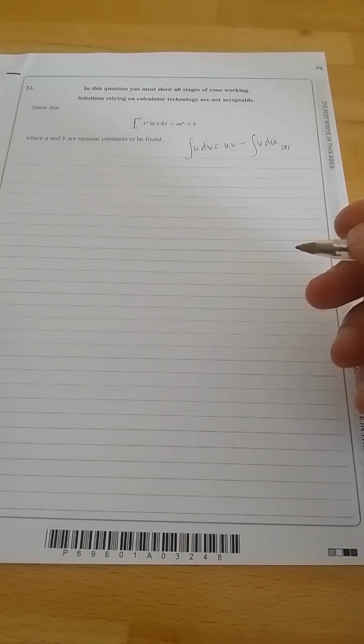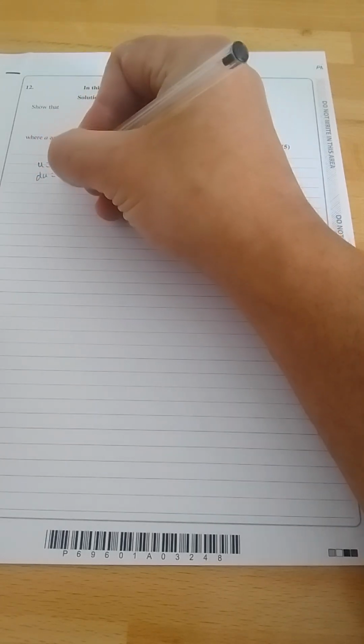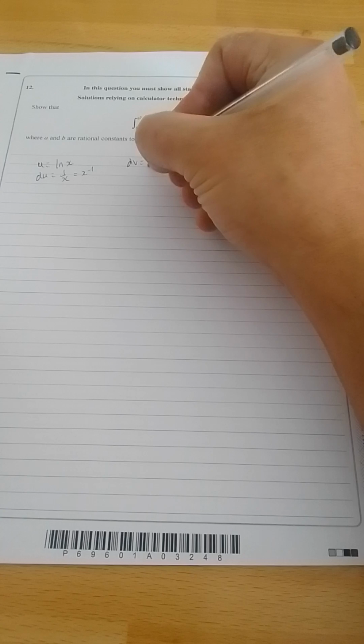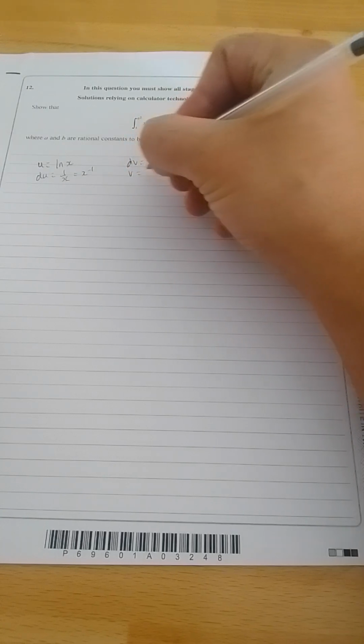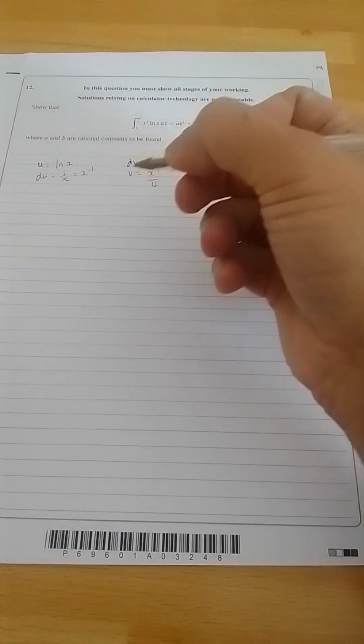So we're going to assign u to be natural log of x. So we'll say u is natural log of x, which means du is 1 over x, which is the same as x to the power minus 1. We're going to say that dv is x cubed, so when we integrate that, v will be x to the 4 over 4.